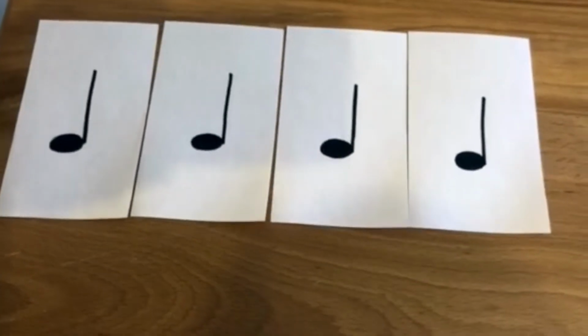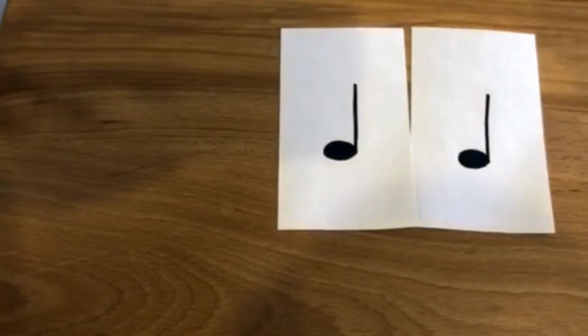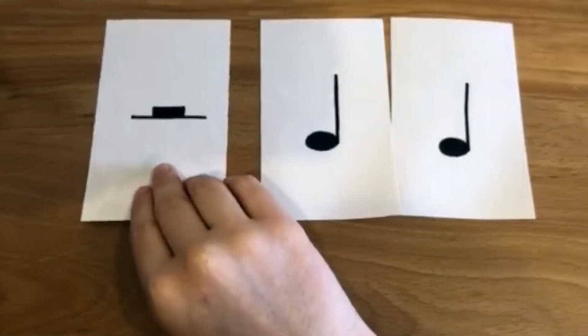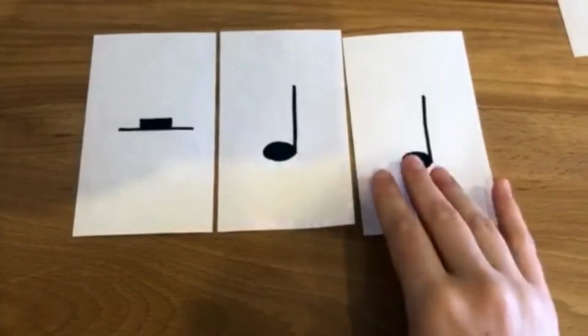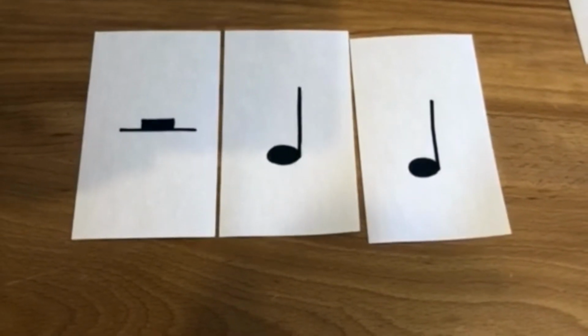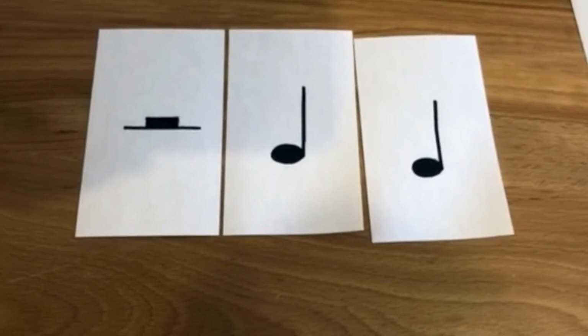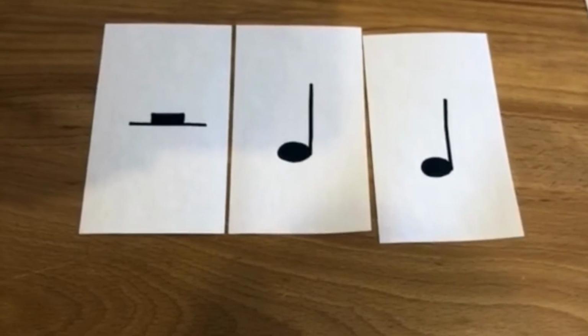Nice. Now I'm going to take out my first 2 quarter notes. I'm actually going to put my half rest, the one that looks like a hat. Now remember, I have 3 cards, but I still have 4 beats since the half rest is worth 2 beats all on its own. So here we go. It sounds like this. Rest, rest, 3, 4, rest, rest.